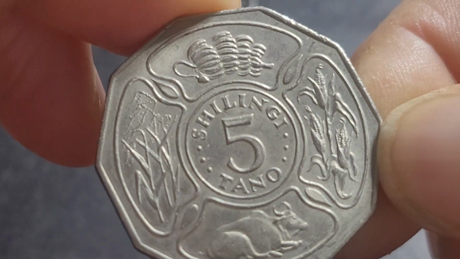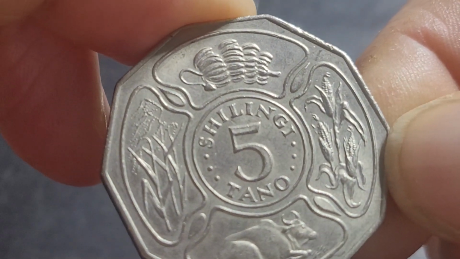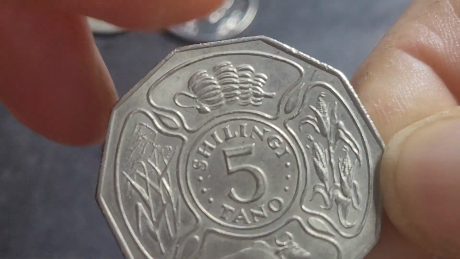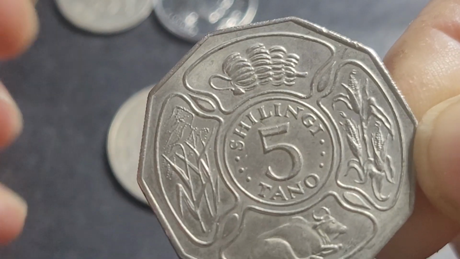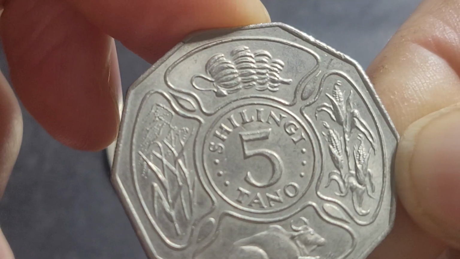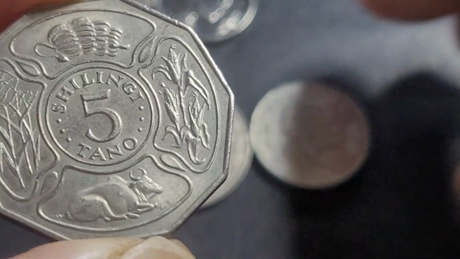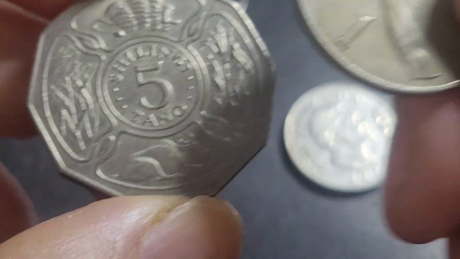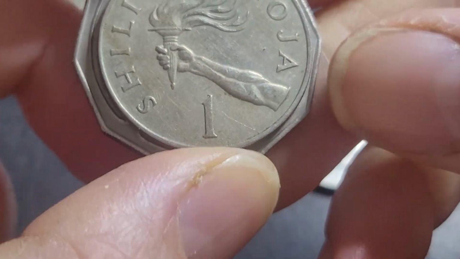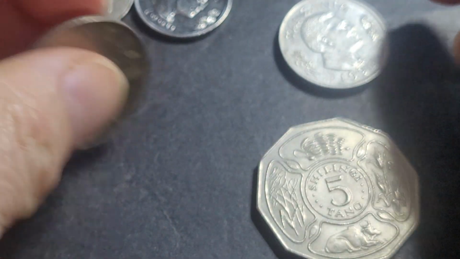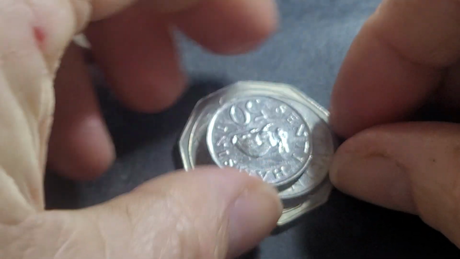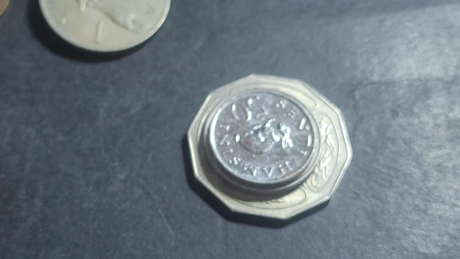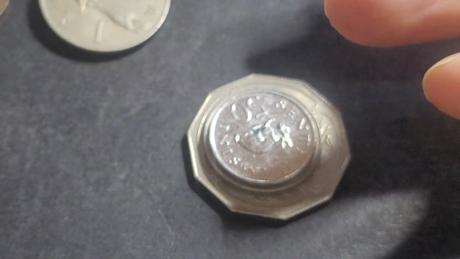Then in 1987, they reduced it to 27.5 millimeters, 8.5 grams roughly. But in 1990, they changed all their coins to nickel-plated steel. And the reduced size coin was pretty similar in size to the 1 shilling. But I don't have that coin. So basically, they got rid of the large coins. So they roughly had these coins in circulation. And then they issued high denominations.